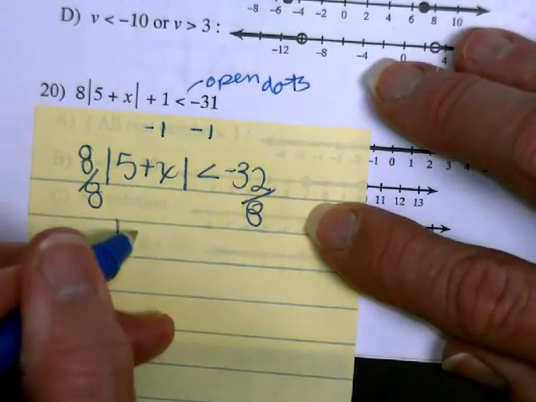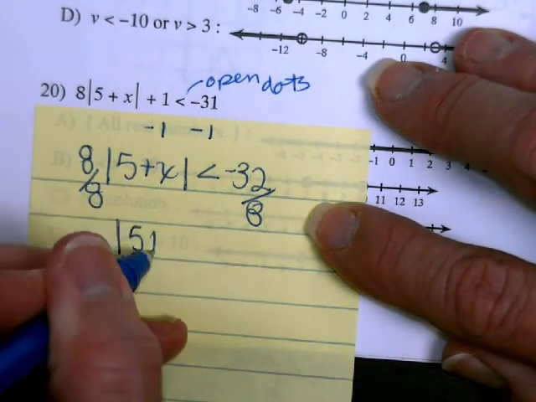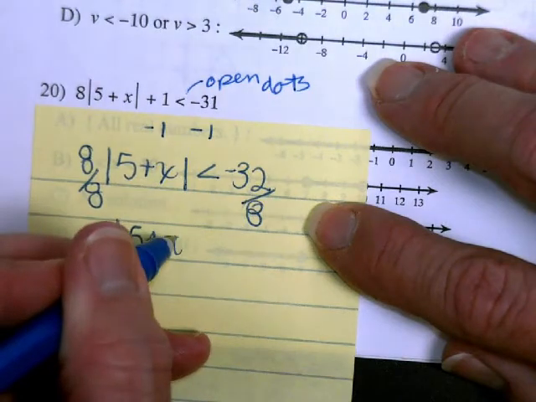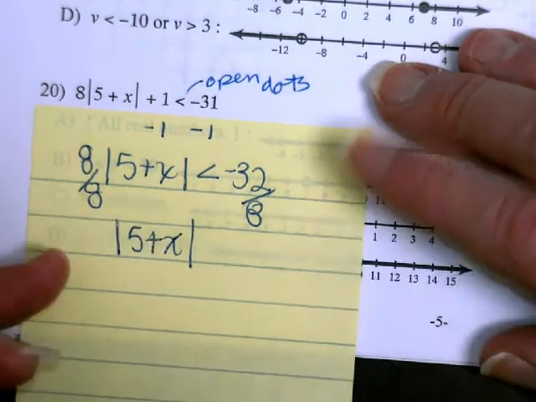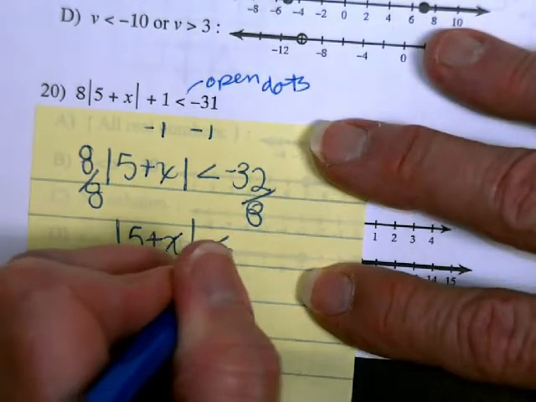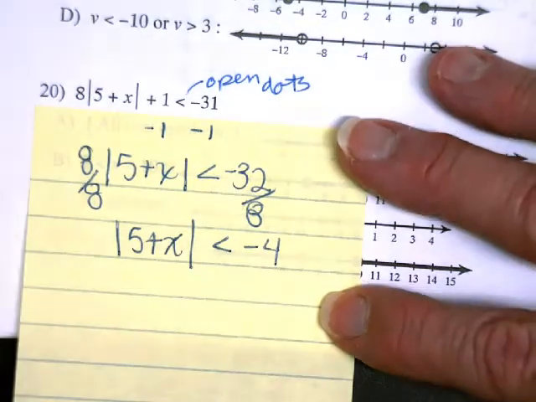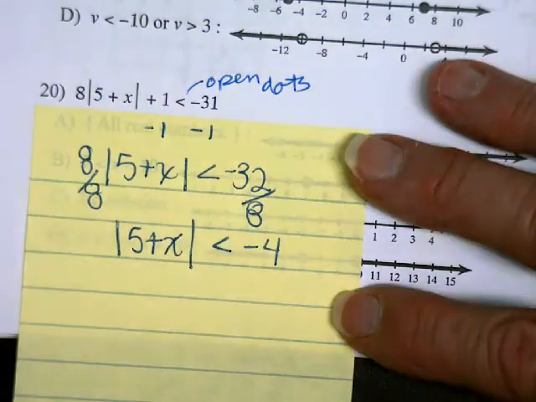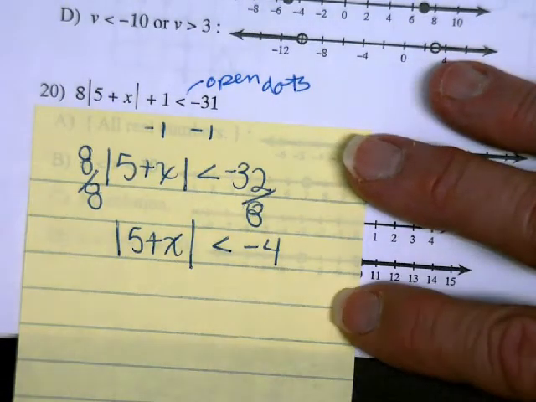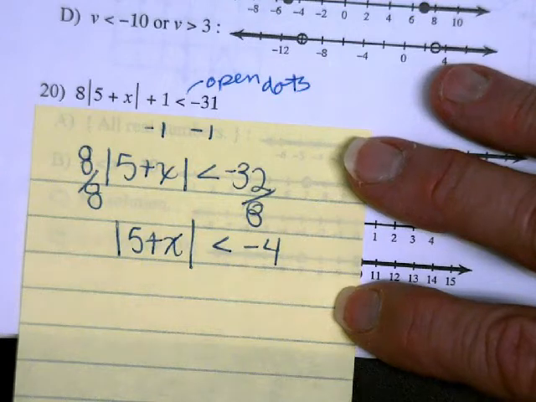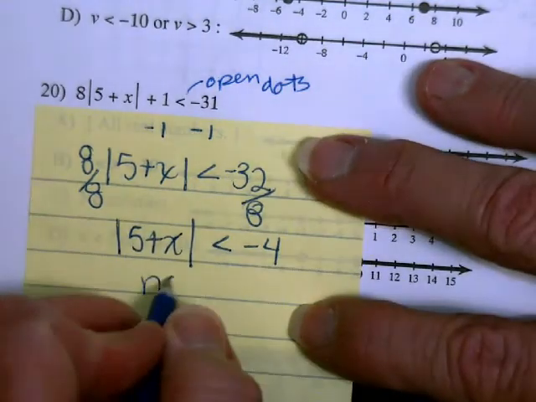But when I have an absolute value question whose answer is always positive or 0, can it be less than a negative 4? No. Can it be less than a negative 4? No. So no solution.